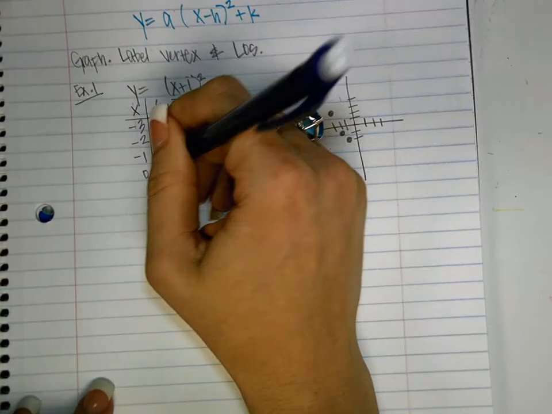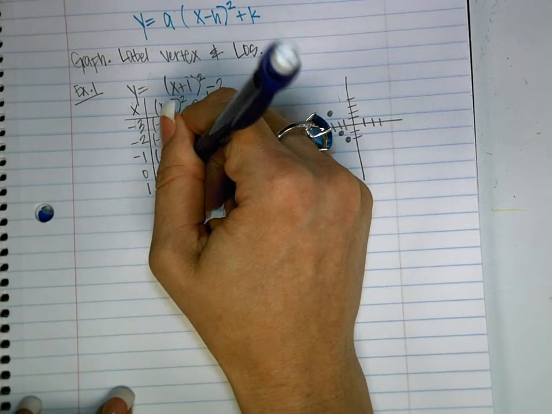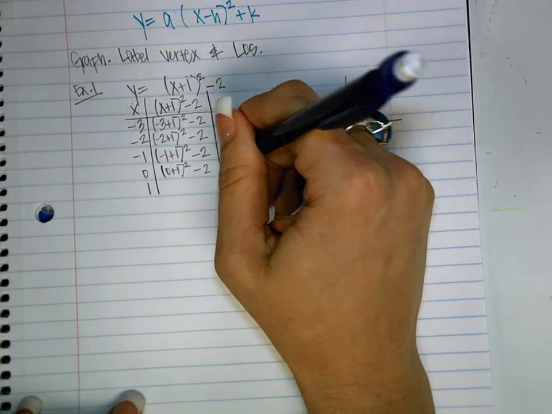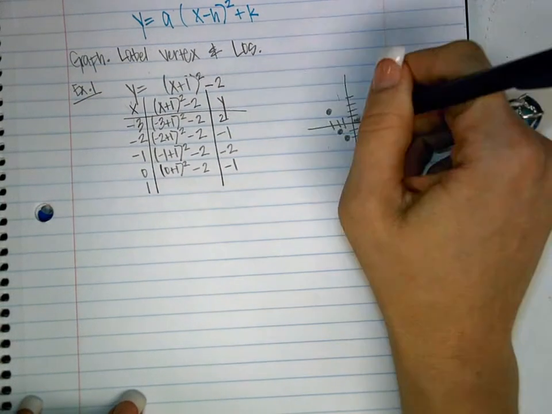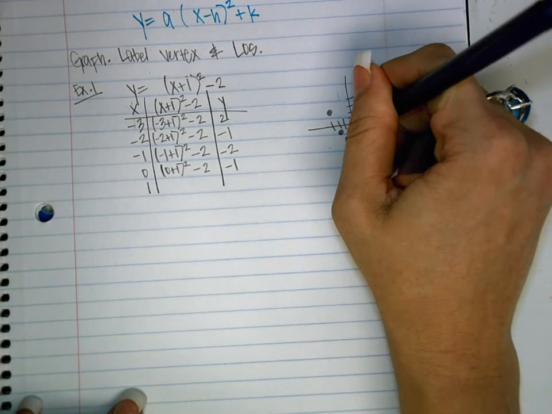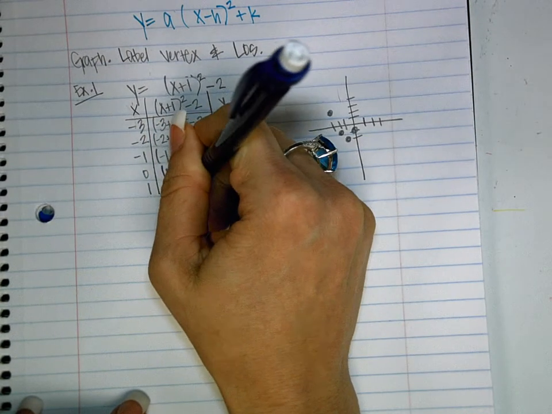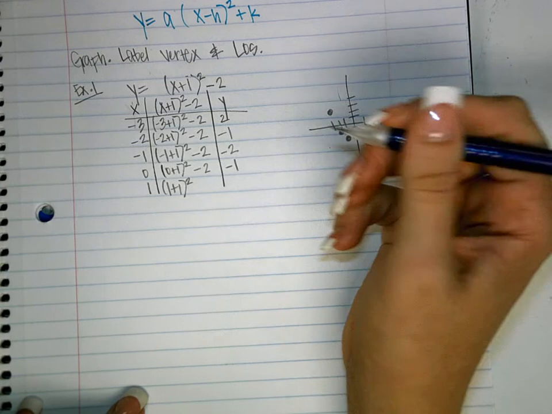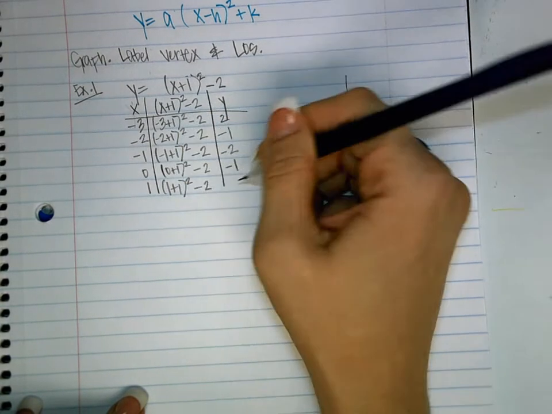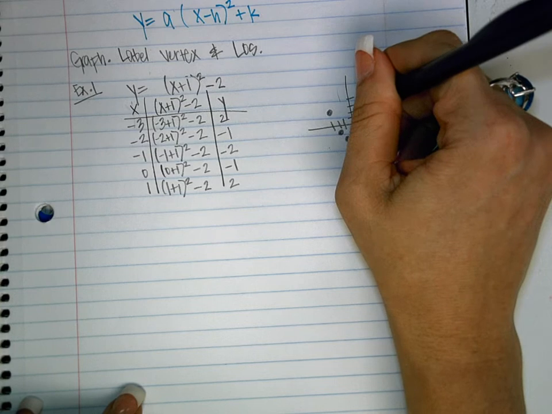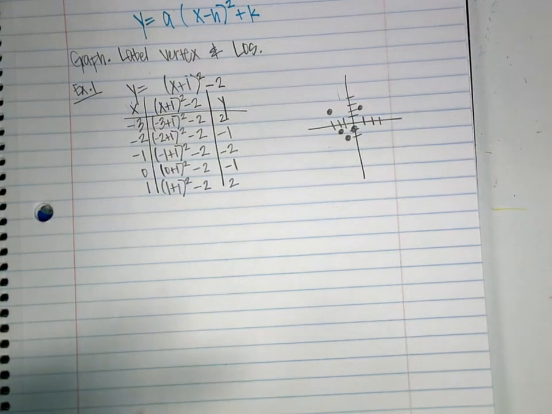Keep plugging in. Plug in 0. 0 plus 1 squared is 1. Minus 2 is -1. So over 0, down 1. And finally, I'm going to have you plug in 1. 1 plus 1 is 2. 2 squared is 4. 4 minus 2 is 2. So over right 1, up 2.